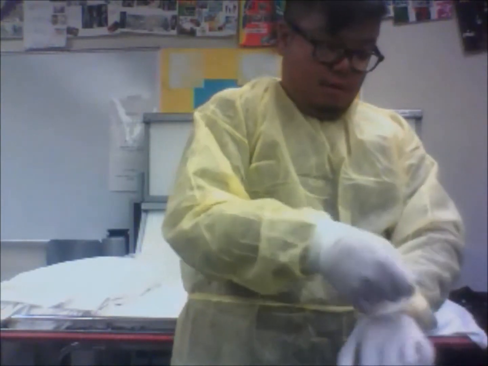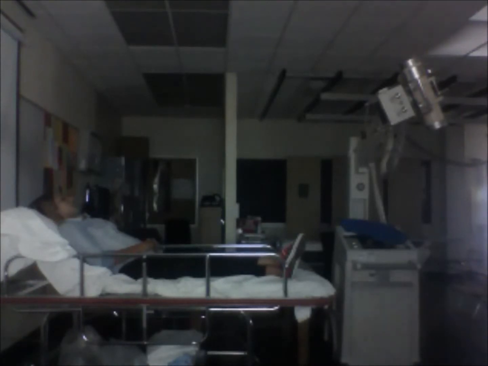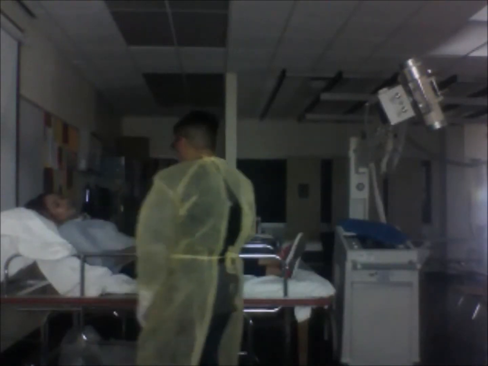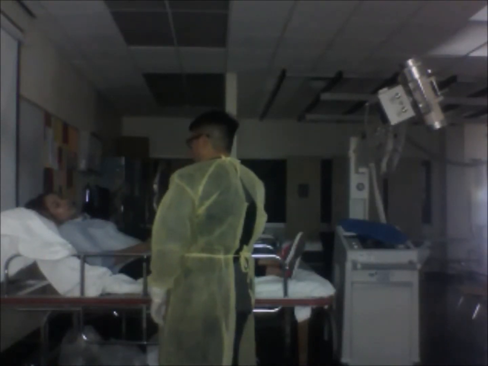Voila. Okay, now that I have my PPE on, we're gonna go do an examination on a C. diff patient. We're just gonna do an AP upright chest X-ray on her. Notice that I am using a portable machine and that I have a lead apron on.